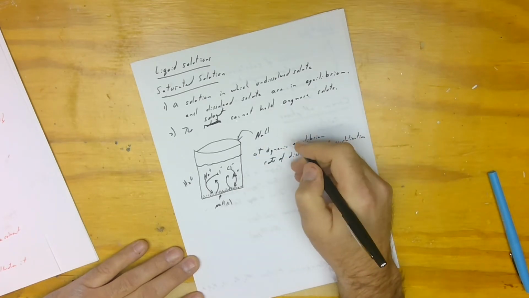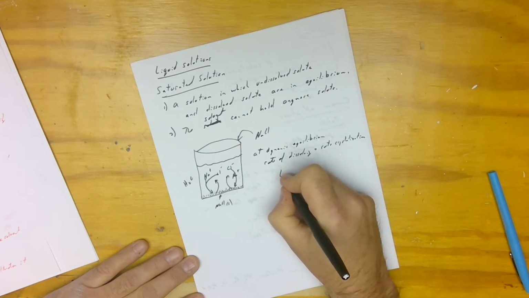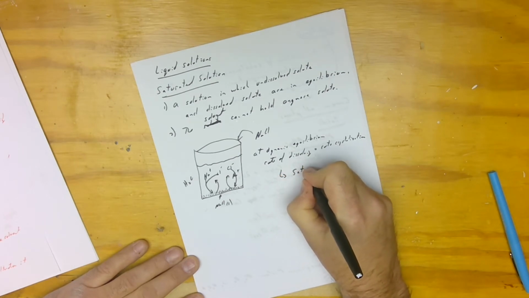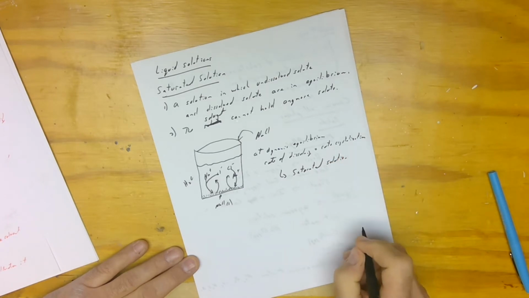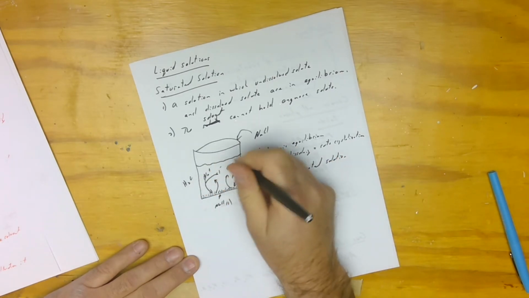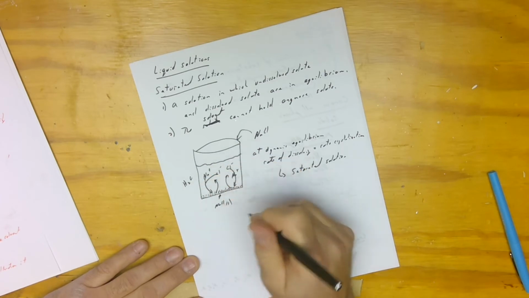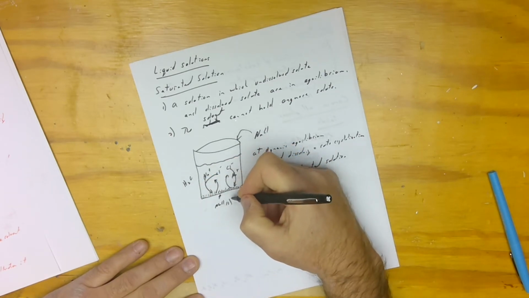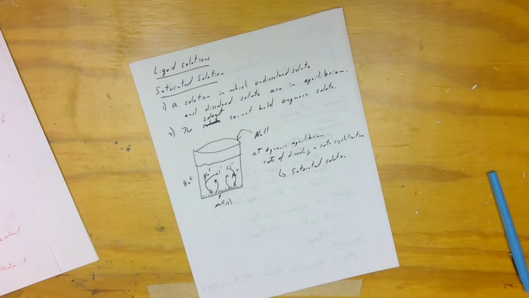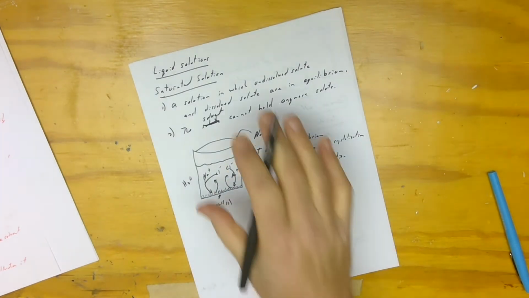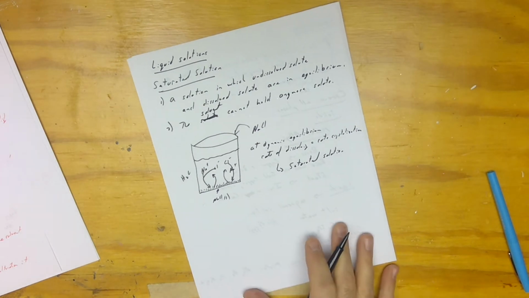And this is how we define a saturated solution. So it can't hold, this liquid can't hold anymore, all right, but it's in an equilibrium with the solid and the liquid, or the solid and the dissolved ions. So this is what's a saturated solution.